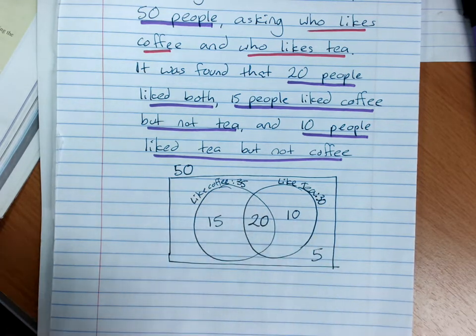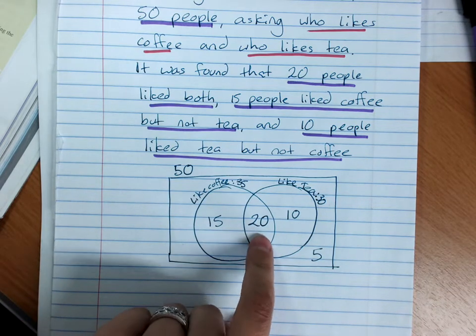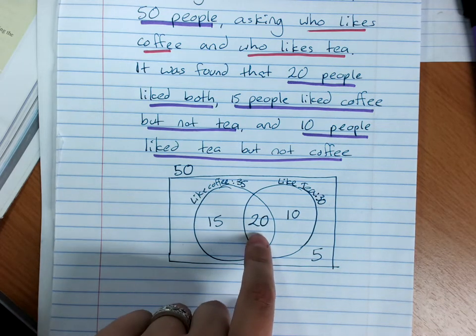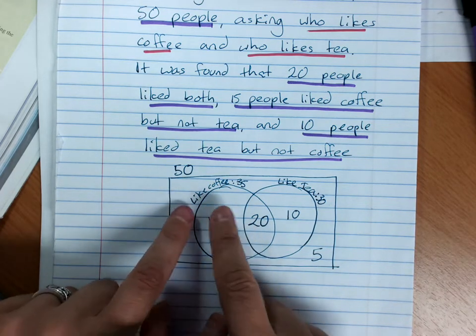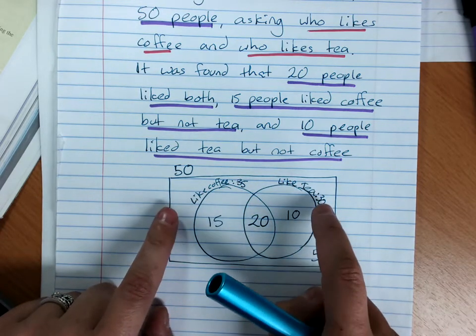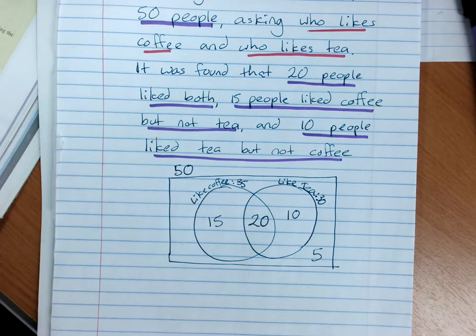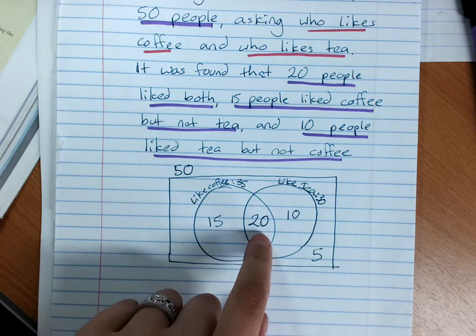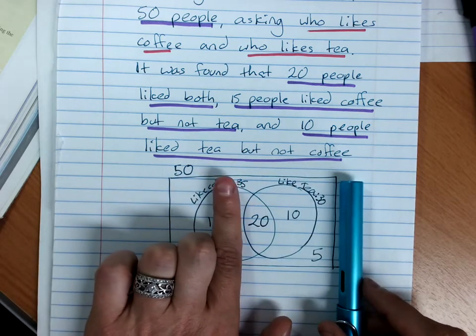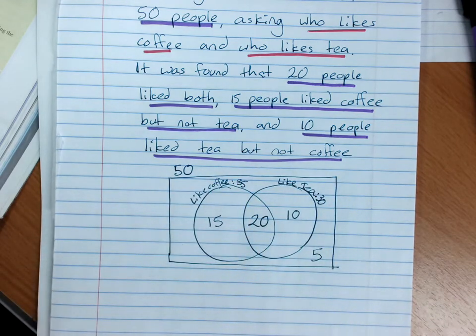Now that's the problem that people are going to keep on coming up against. Don't leave these people out, but don't count them twice. If I said, well, 35 people like coffee and 30 people like tea, so that's a total of 65 people, what have I done wrong? I counted these people twice. They put up their hands twice. They don't get to be counted twice.